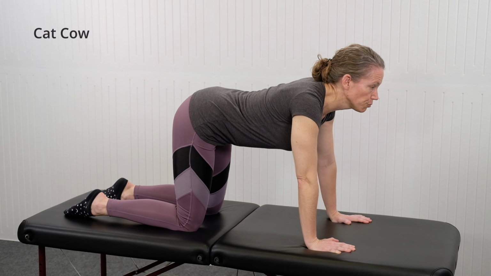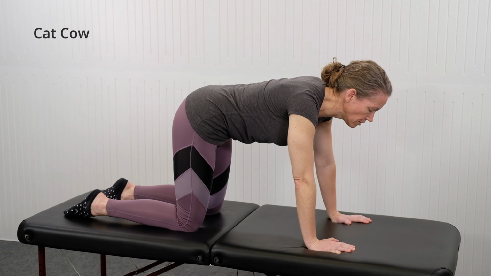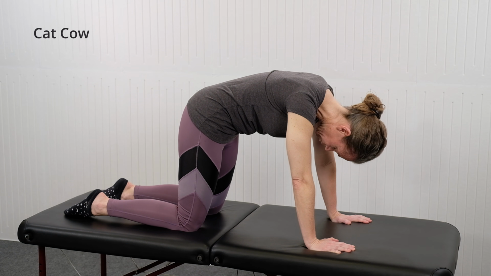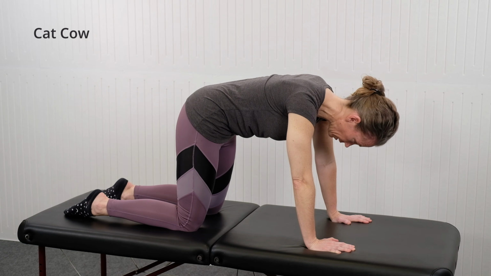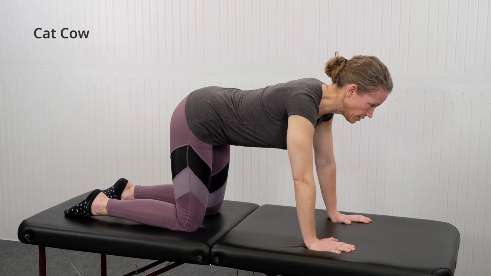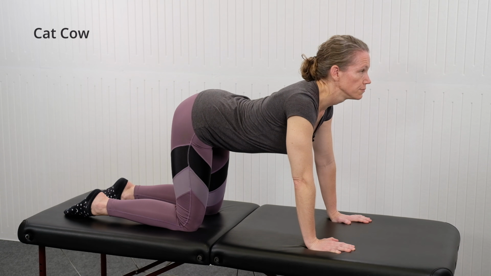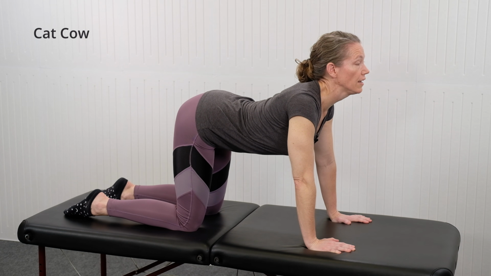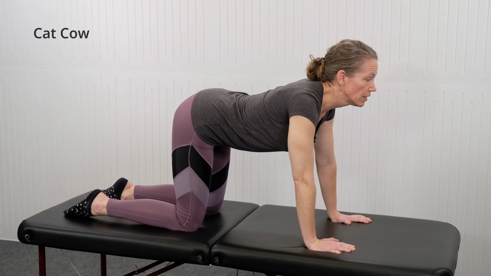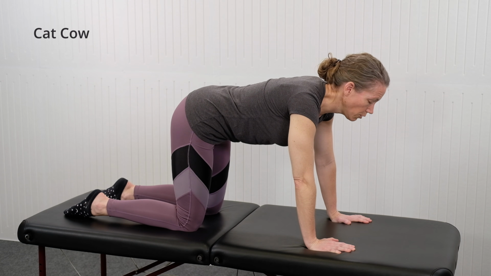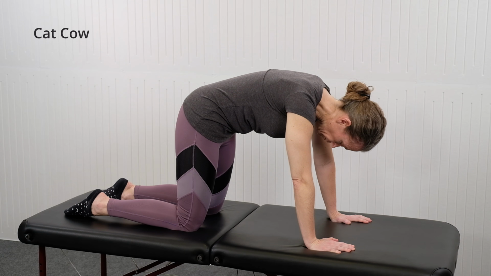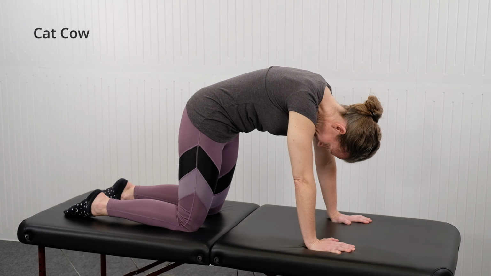Try matching your breath by exhaling down into cat. And then inhale up into cow position. Let your belly fill with air. And then exhale, empty your belly as you press your low back up to the ceiling. Let your head lower. Tuck your pelvis under.